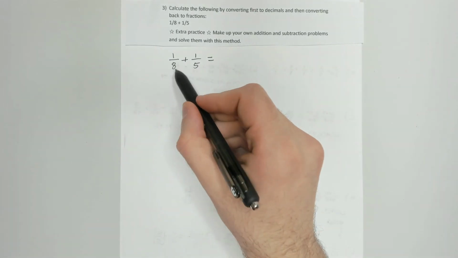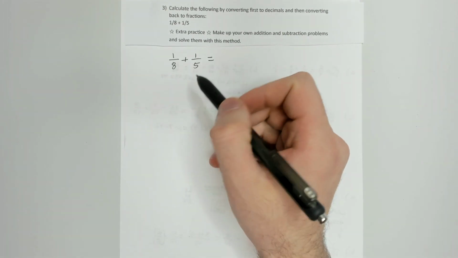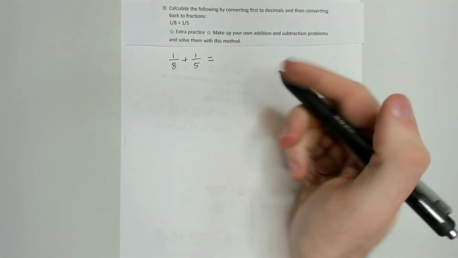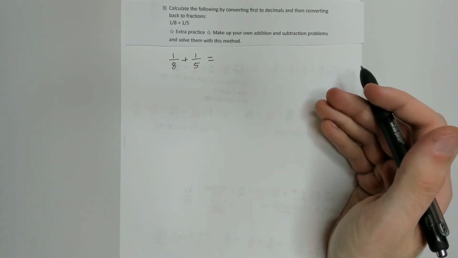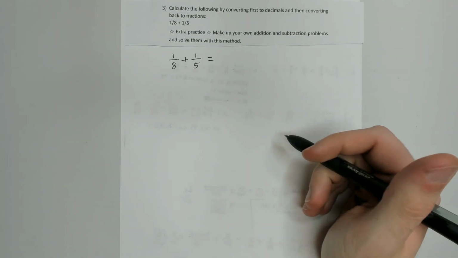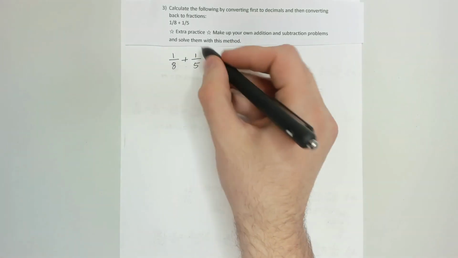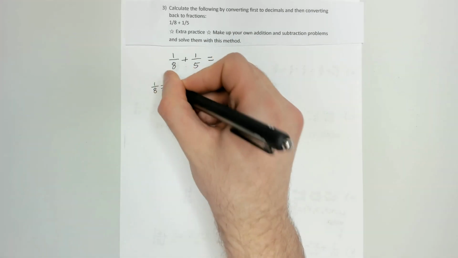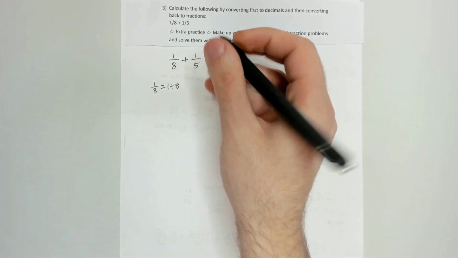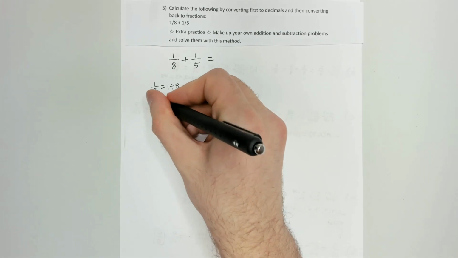So the idea is we convert these into decimals first, then we add up the decimals, and then we take our decimal and we convert it back into a fraction. So this can also give us some practice with converting between decimals and fractions, which we talked about how to do in some previous videos. So let's start with converting 1/8 and 1/5. So to convert 1/8 to a decimal, that's the same as 1 divided by 8, right? So we go ahead and do our long division.